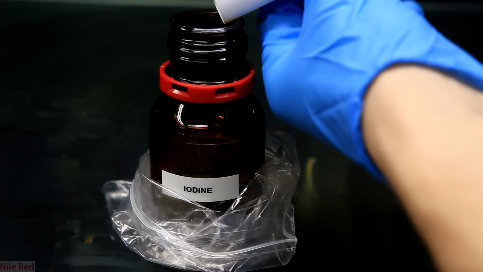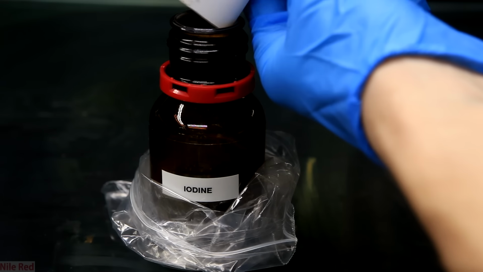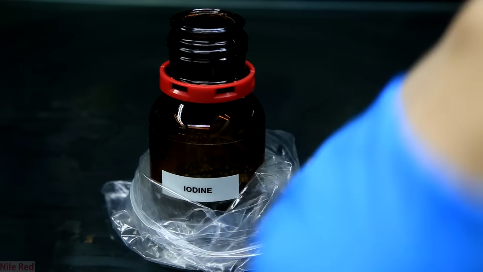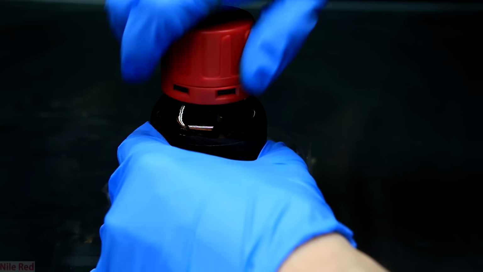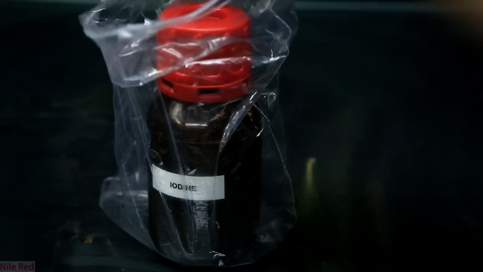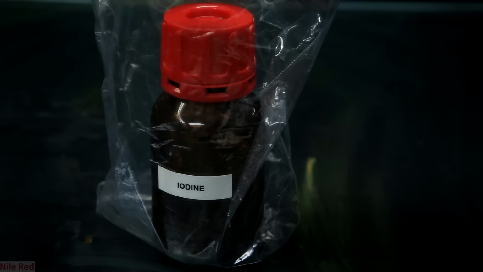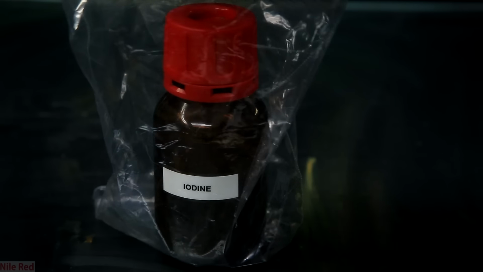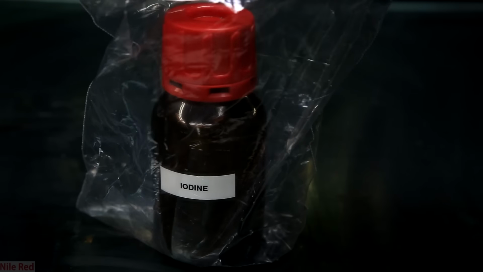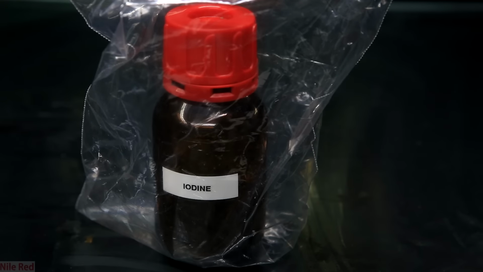I transferred what I got to the bottle which contained all of the other iodine that I already have. At room temperature, iodine does sublimate, and this is why I have a plastic bag around the bottle. It just means that if any iodine vapor escapes the bottle, then it will be trapped in the bag.